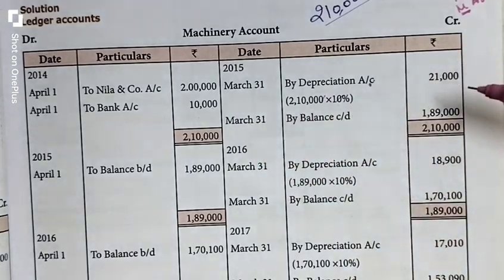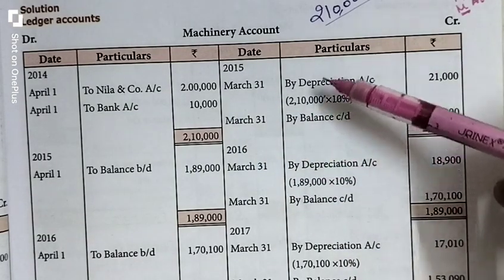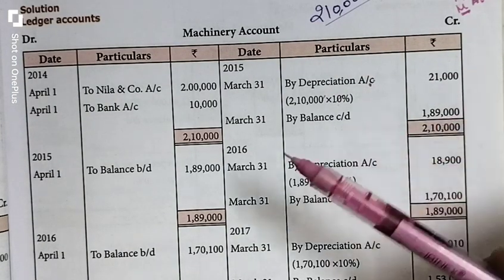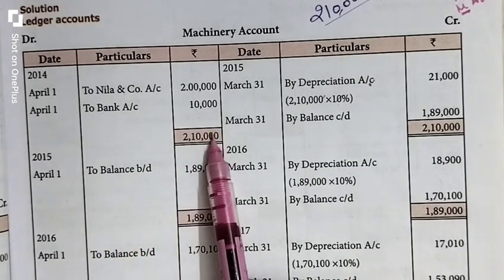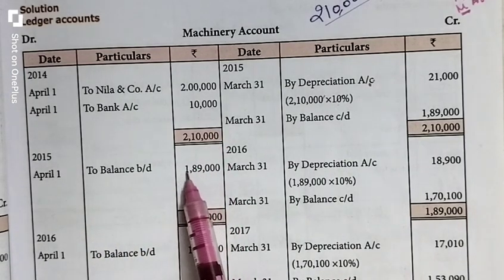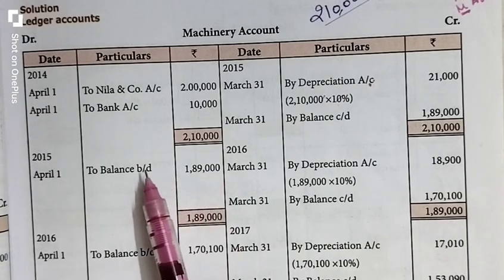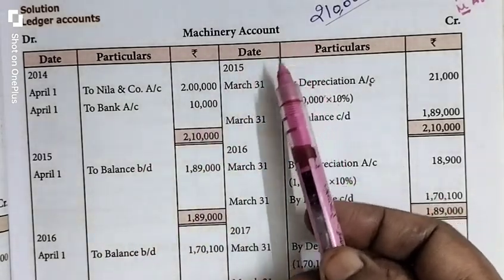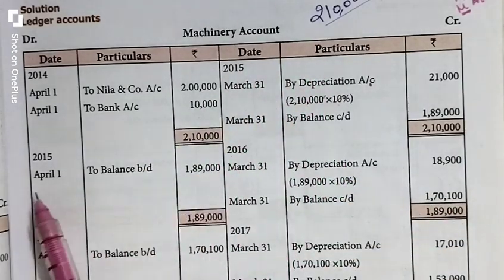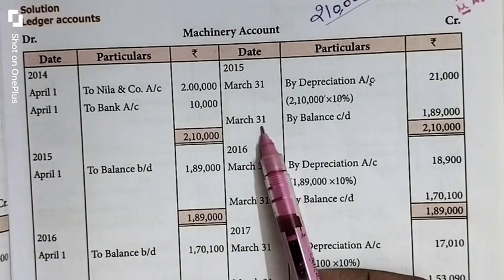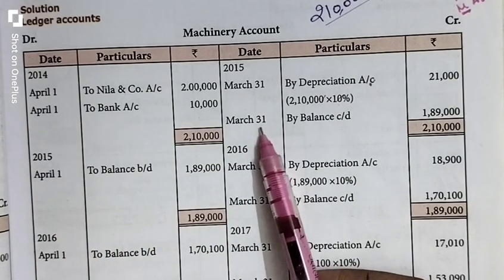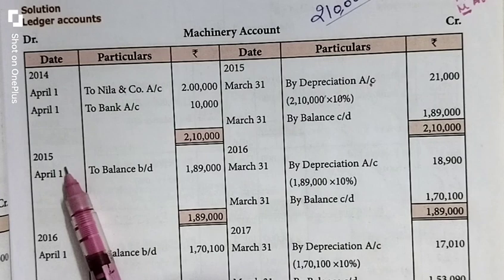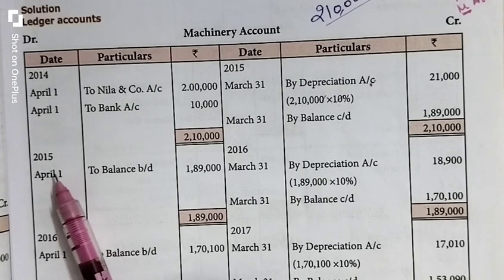This is the closing balance of the machinery account. Then you bring this 1,89,000 to the opposite side and enter it below the total. Against this you write to balance brought down. This is the opening balance of the machinery account, 1,89,000. In the date column you enter the next day from March 31, 2015, that is April 1, 2015. So the first year is completed.